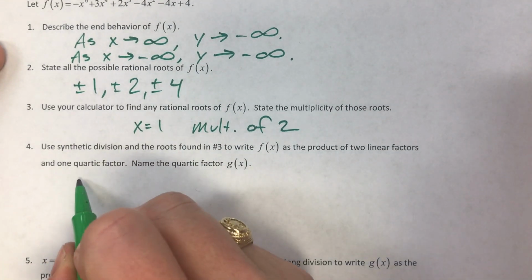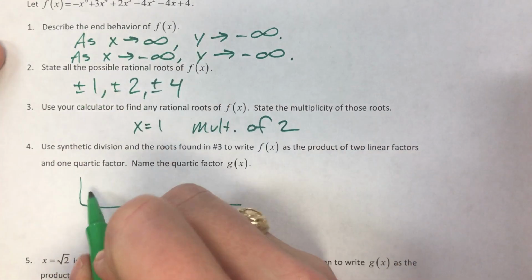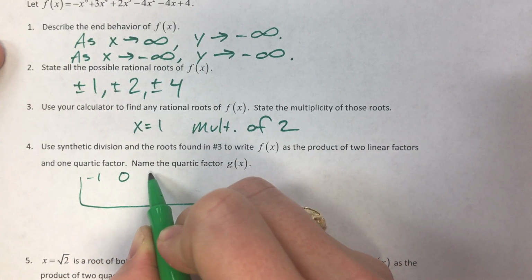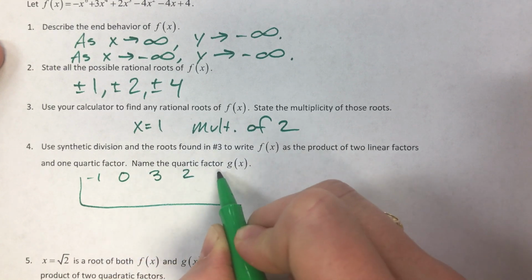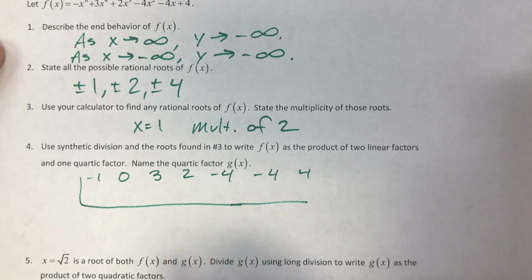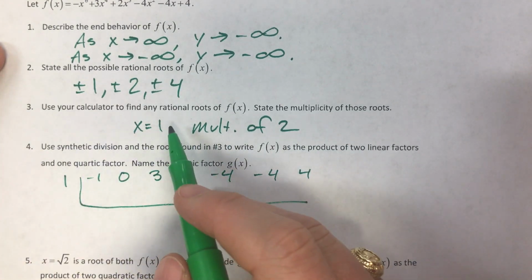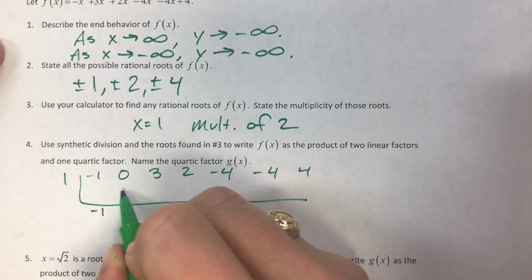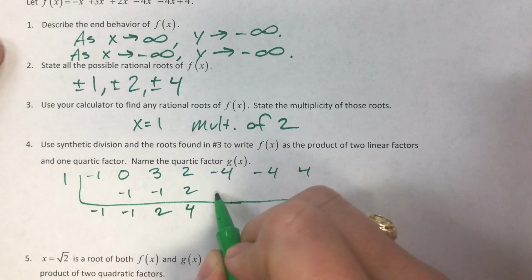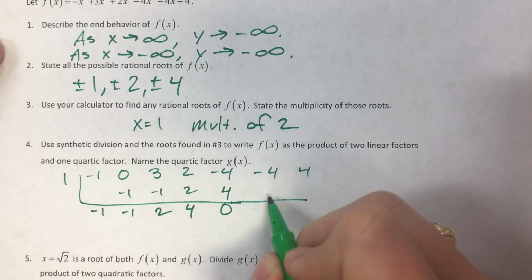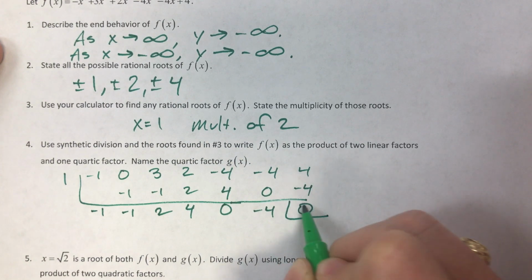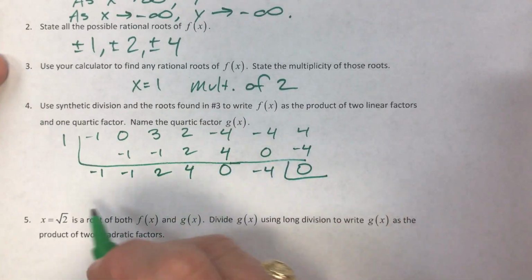Use synthetic division. Here's how: there is no x to the 5th, so save a space. X to the 4th, x to the 3rd, x to the 2nd, x to the 1st, and then the regular old constant. And I'm going to put a 1 out here because that was my 0. Good, we definitely wanted to get a 0 there. And we're going to do it again.